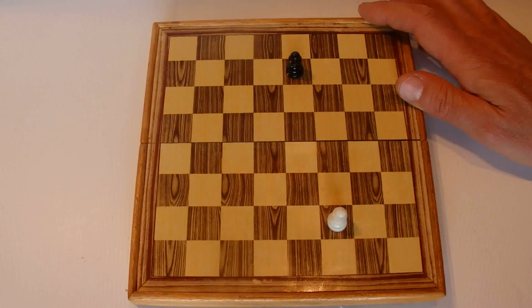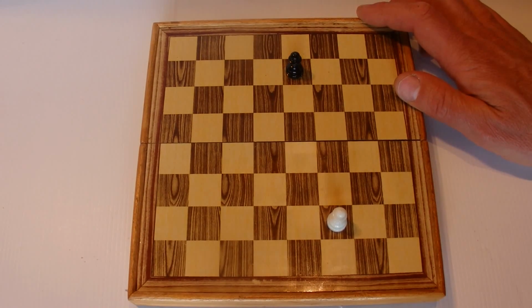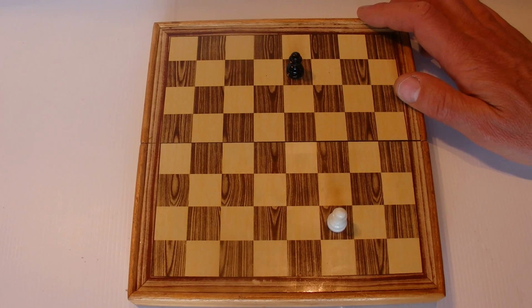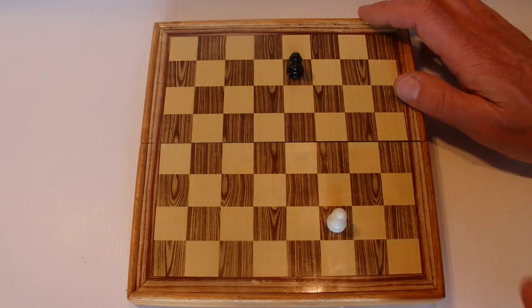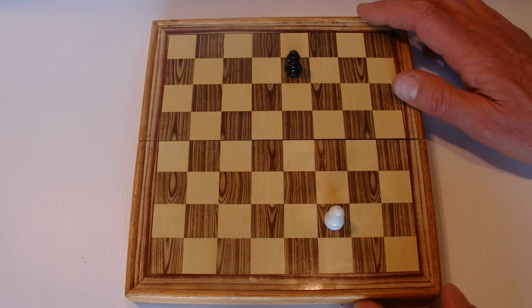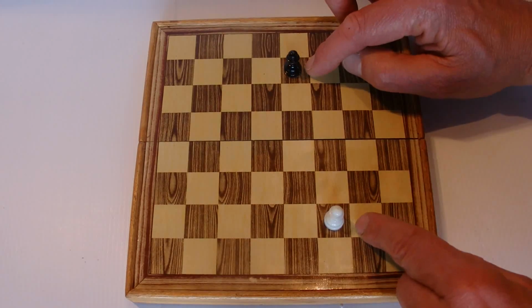Hi there. Today I'm going to show you how the En Passant Rule works in chess. And En Passant, I believe, is a French term that means in passing in English. And this rule just applies to pawns.